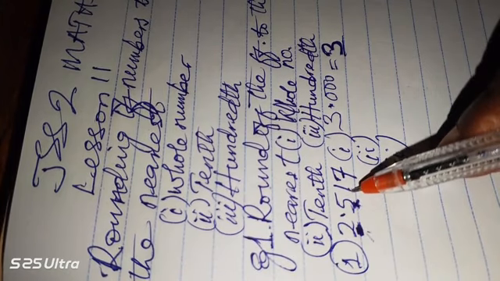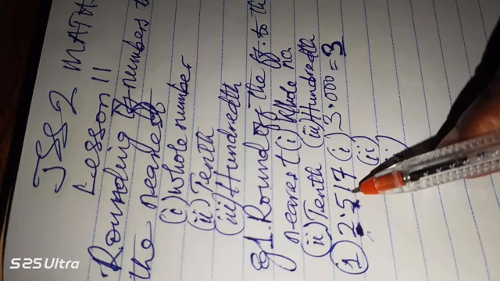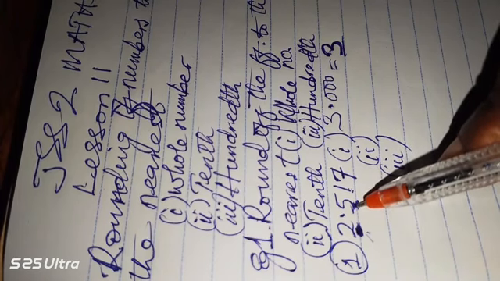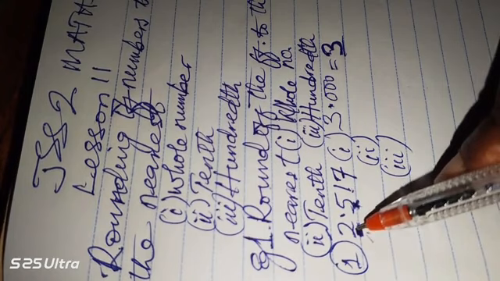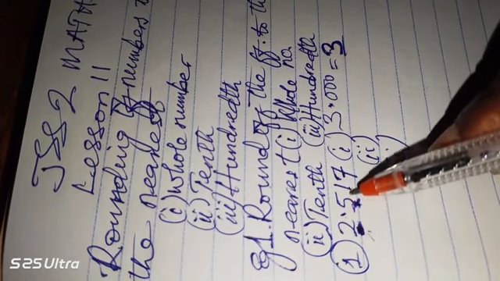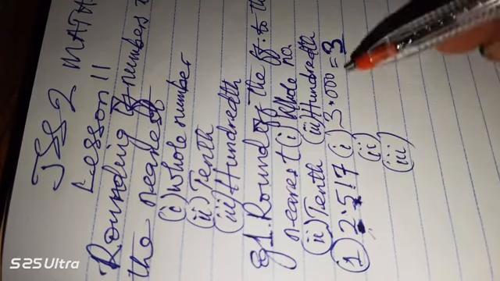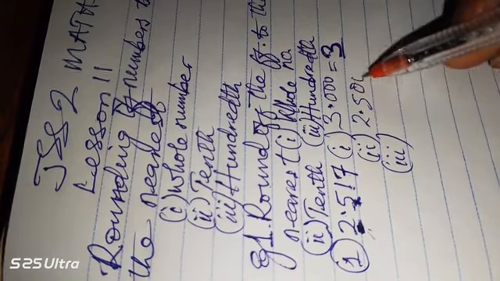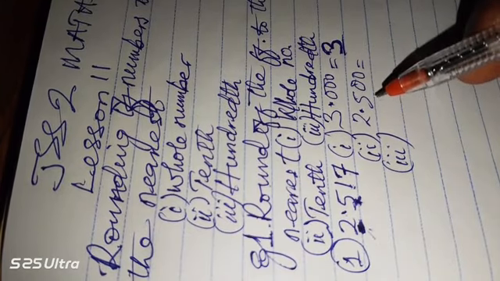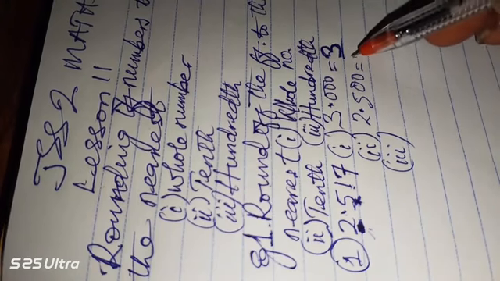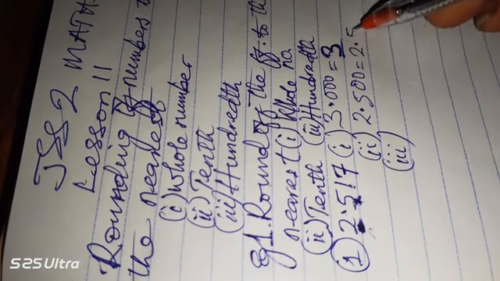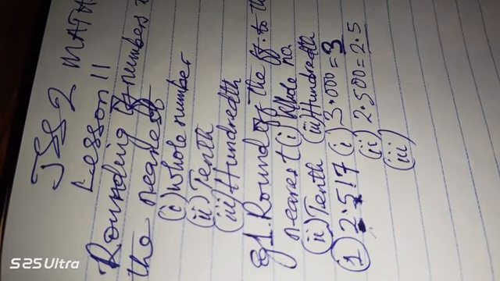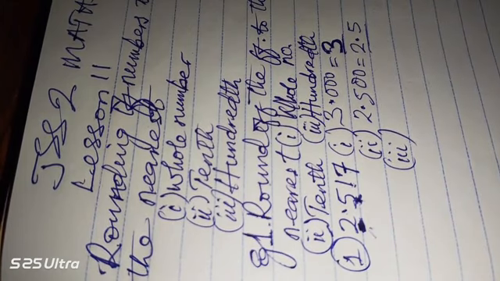So you can see the number we have here. What's the number here? 1. So this 5 will remain like that. So our answer will be 2.500. And 2.500 is still the same thing as 2.5.